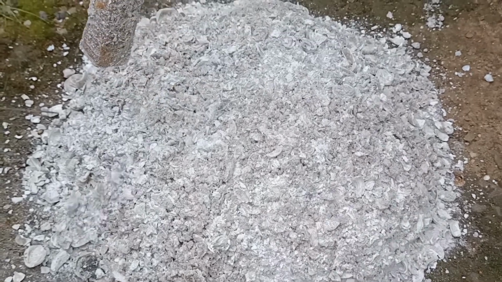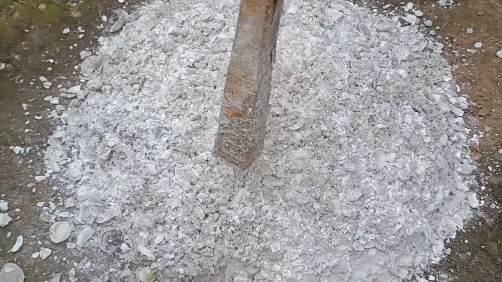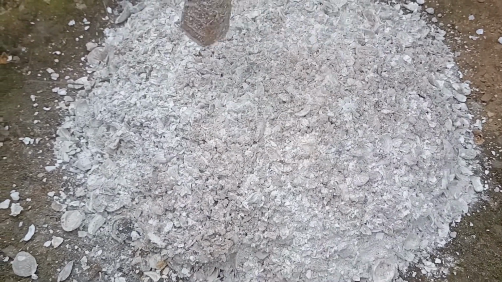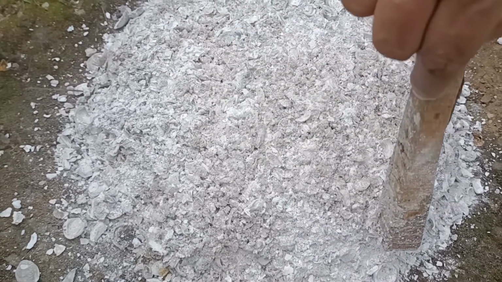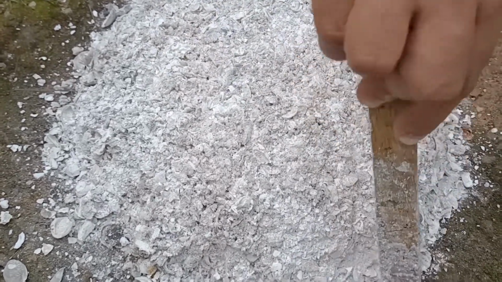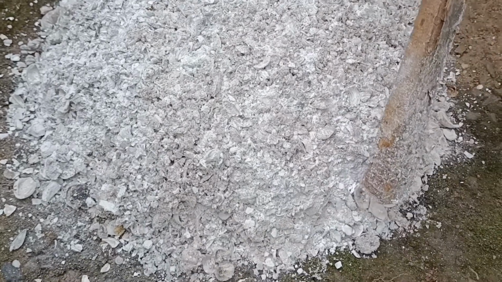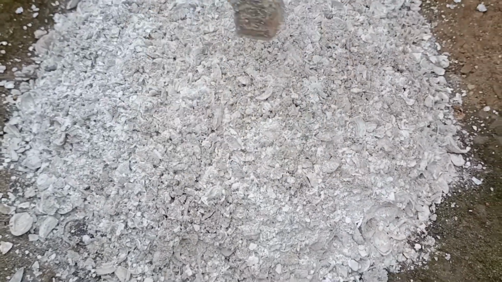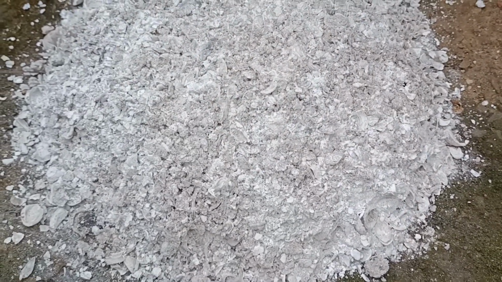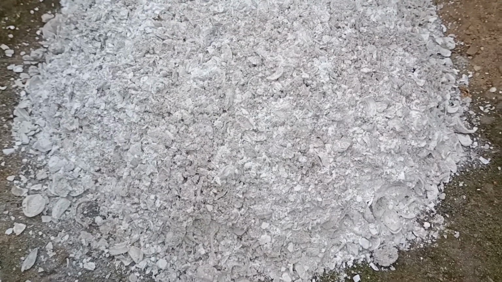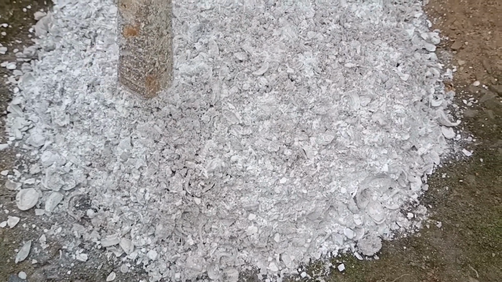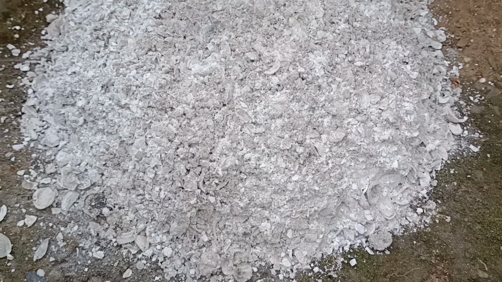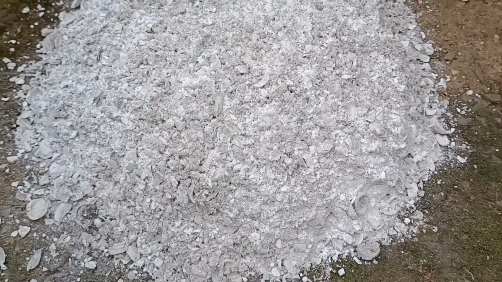Now children, you can see the reaction has started. See, water reacts vigorously with quicklime. You can see the shells now. These shells are getting powdered. The color of the reactant, that is quicklime, is changing into pure white. Here when quicklime reacts with water, children, slaked lime is formed.